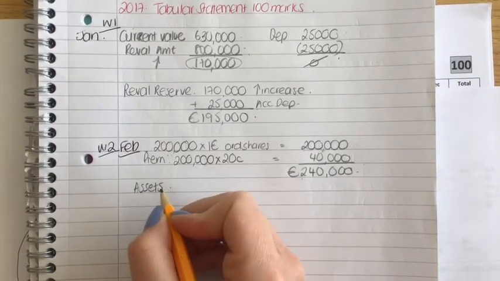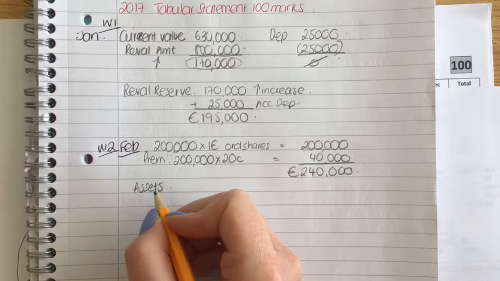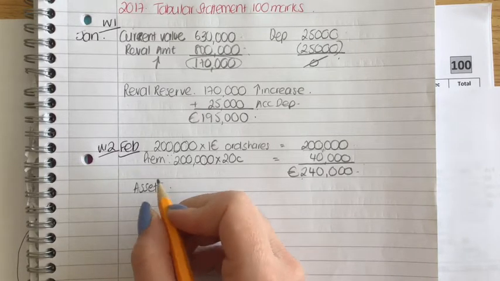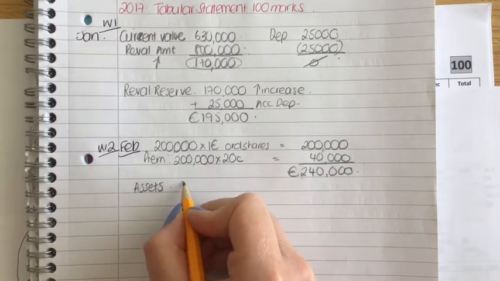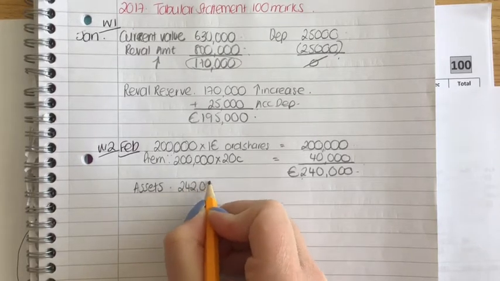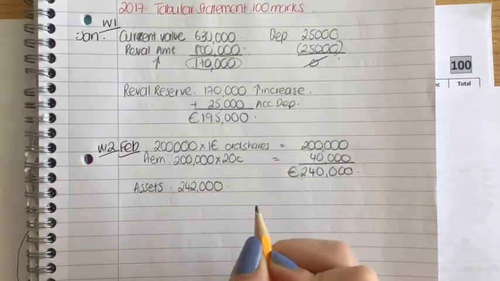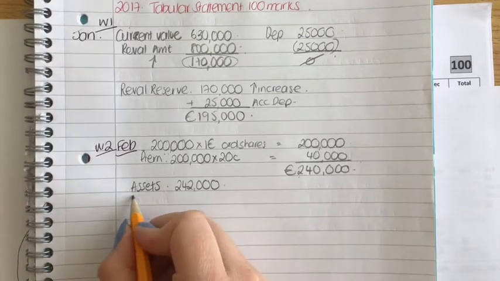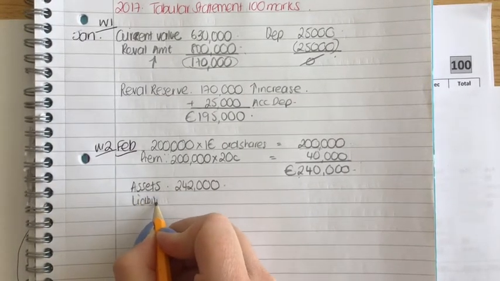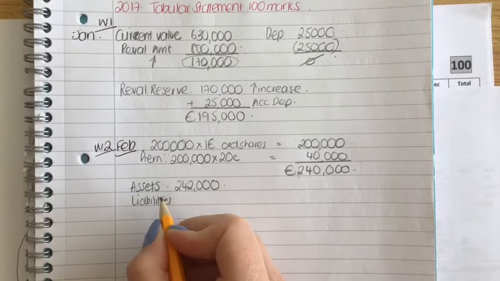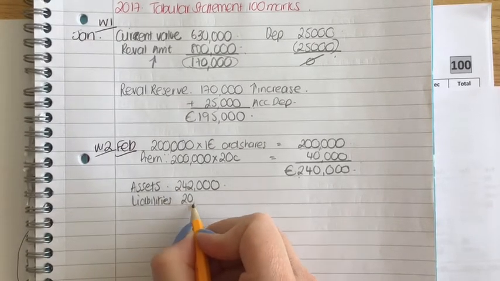Our assets are the buildings of 180, the equipment of 50, the debtors of 12. So we had assets when we bought the business of €242,000. The liabilities only had the one, which is the creditors of €20,000.